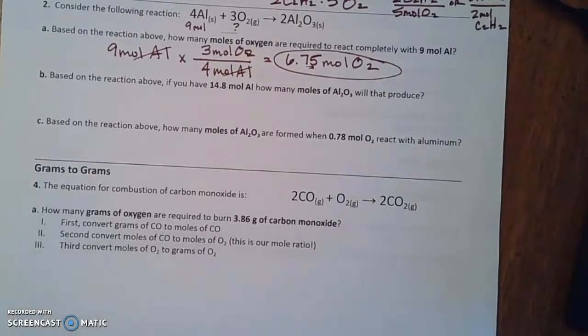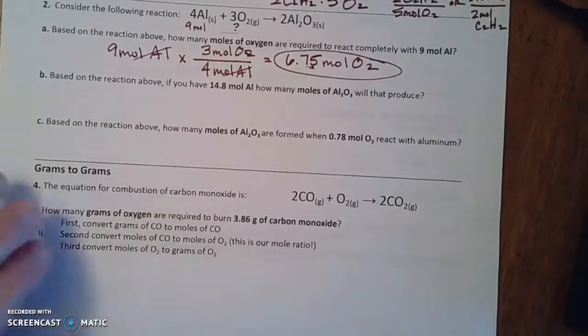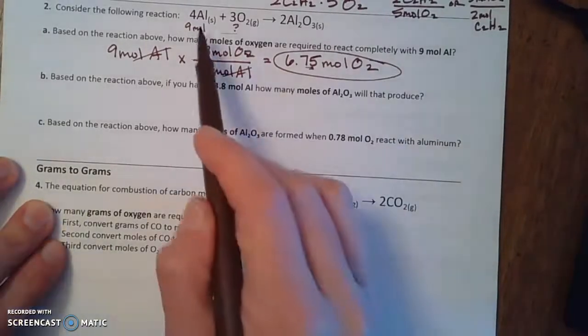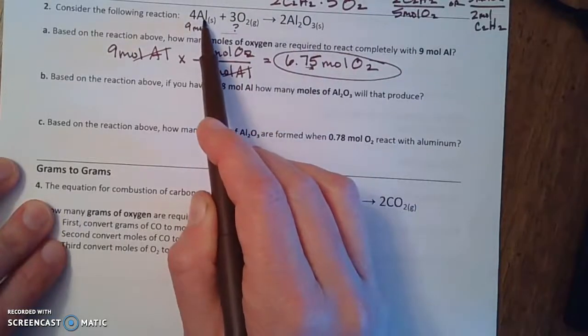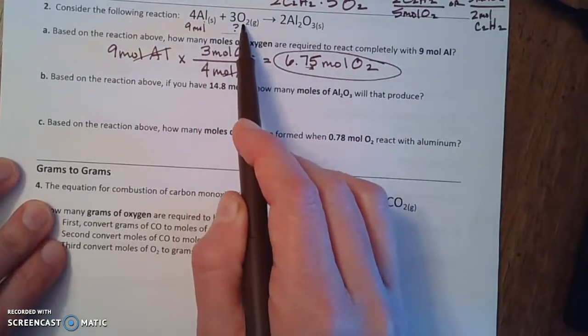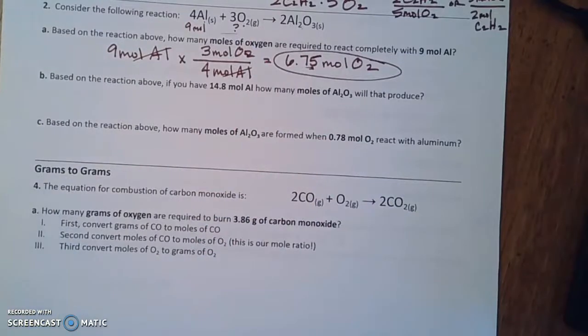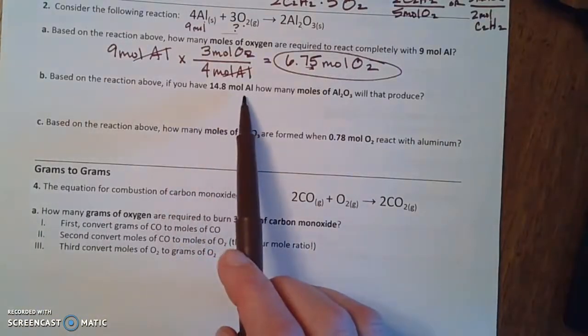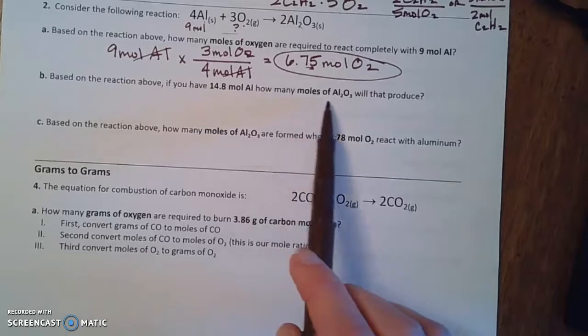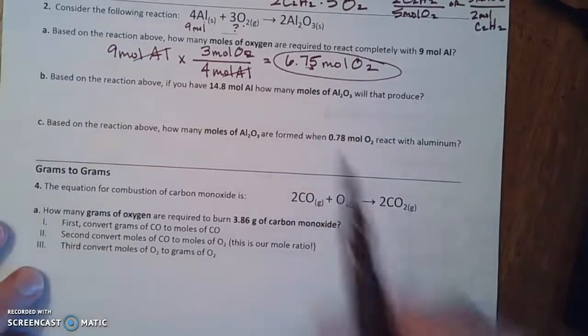Hopefully you did B and C, and you already did B and C. I'm going to go over them now to make sure we're all on the same page. So again, we're using the same chemical formula up here. We need 4 moles of aluminum and 3 moles of oxygen to be able to make 2 moles of aluminum oxide. So if we look at this problem, it says, based on the reaction above, if you have 14.8 moles of aluminum, how many moles of aluminum oxide will that produce?